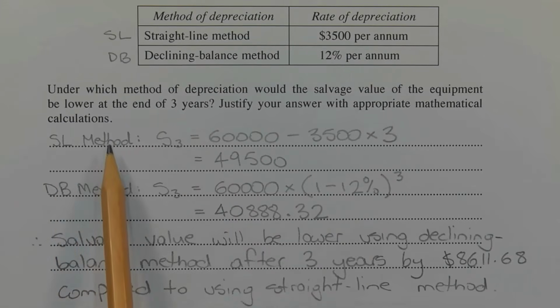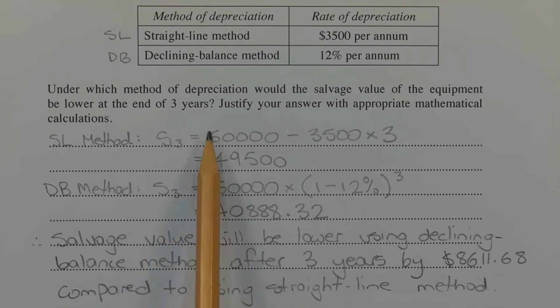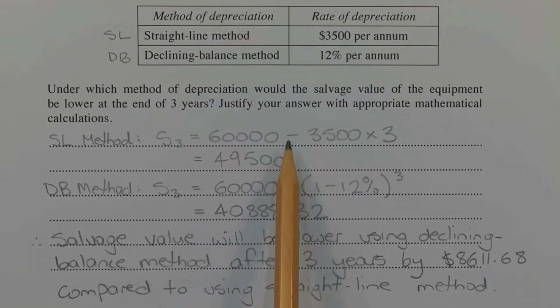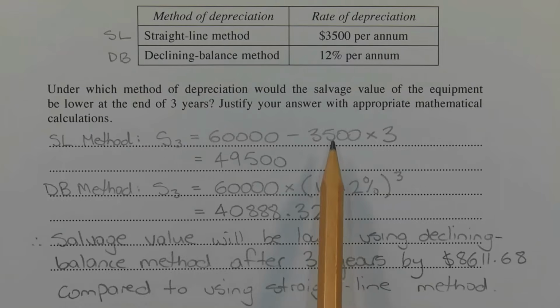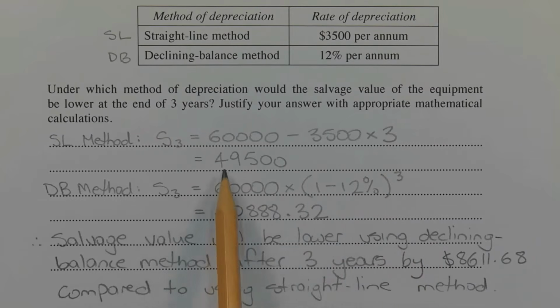Using the straight line method of depreciation, the salvage value after 3 years is found by taking the original value of the equipment and then subtracting from that 3 years worth of depreciation, where it's depreciating at $3,500 per year. So $60,000 minus $3,500 per year times 3 years is equal to $49,500.